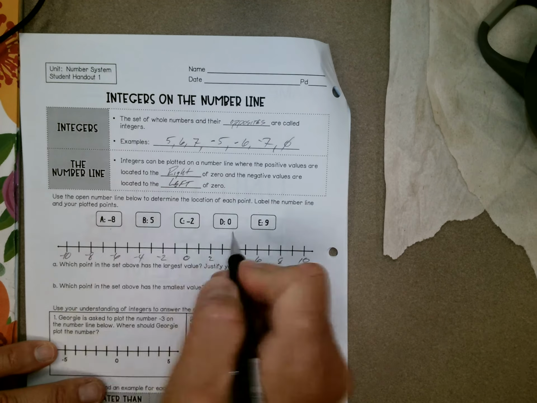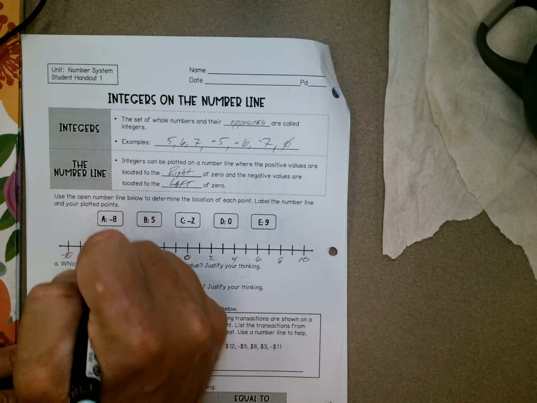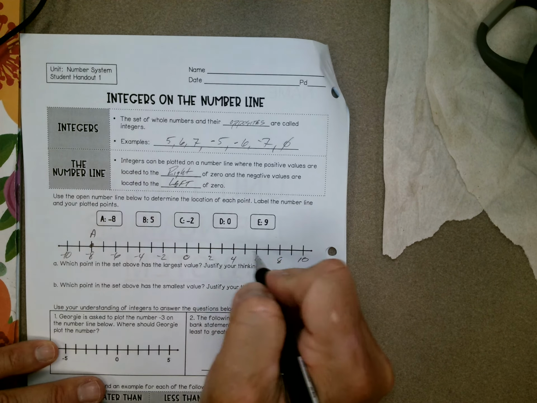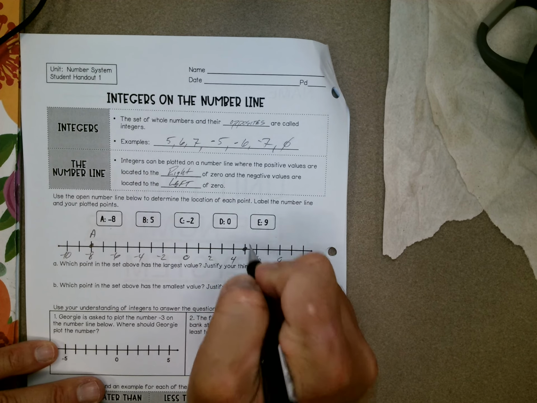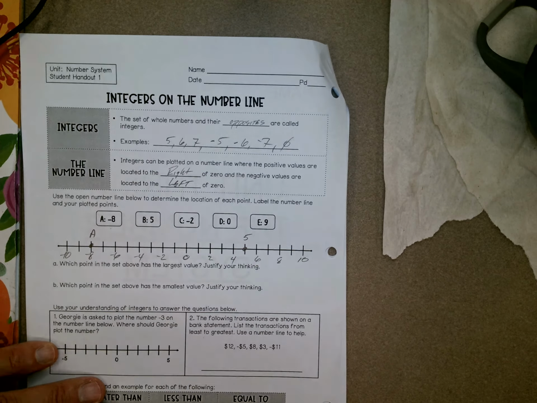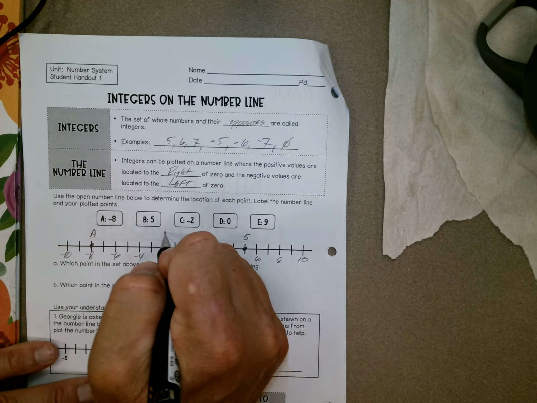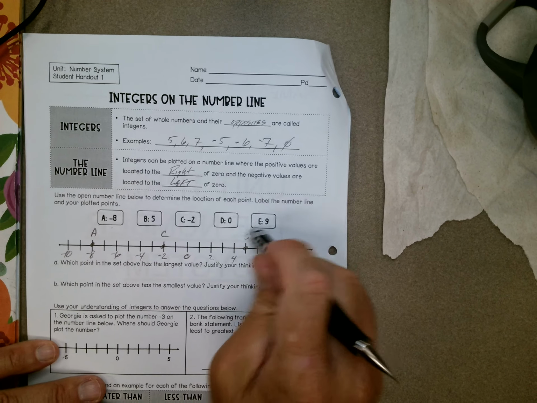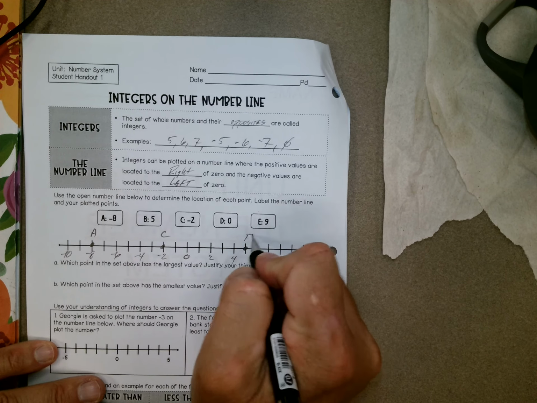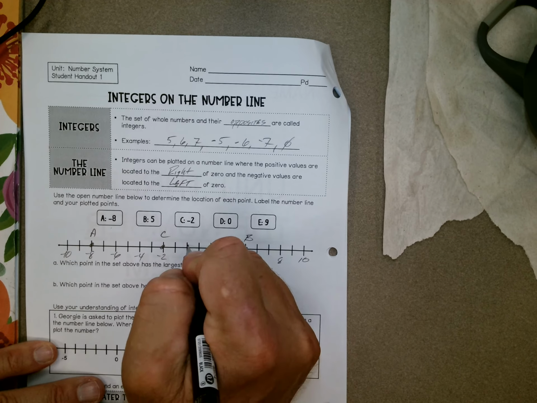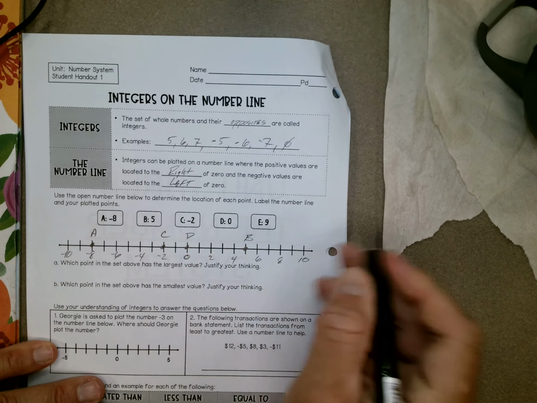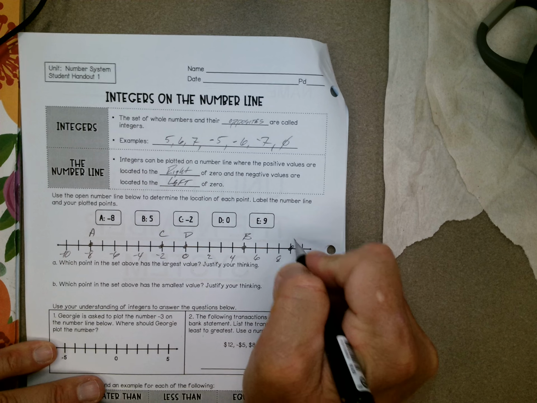Here's -8, and that's A. B is 5. Between 4 and 6 is 5. C is -2. D is 0. And E is 9, right?